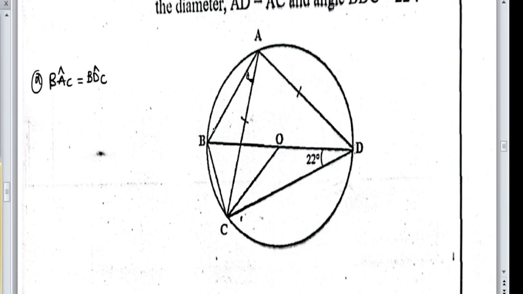BDC. Now, angle BAC will be the same as angle BDC, which is that one. Why? Because they come from the same segment. So this is a property. So meaning this angle is also 22 degrees. So the angle is 22 degrees. That one has been found.